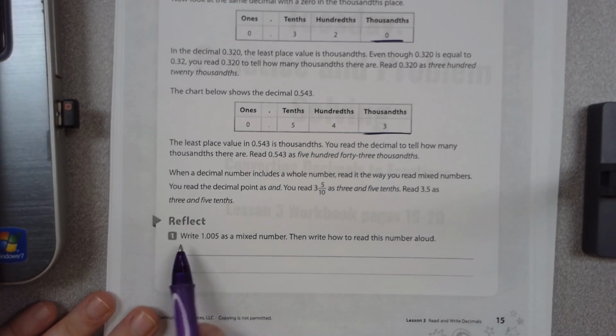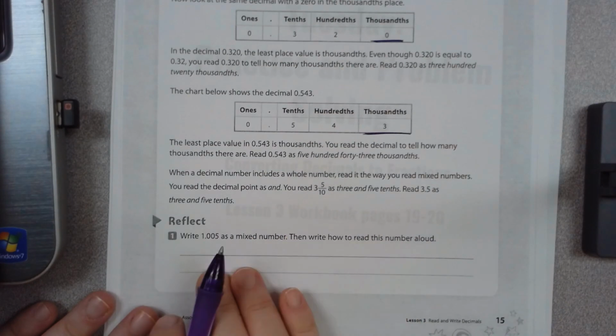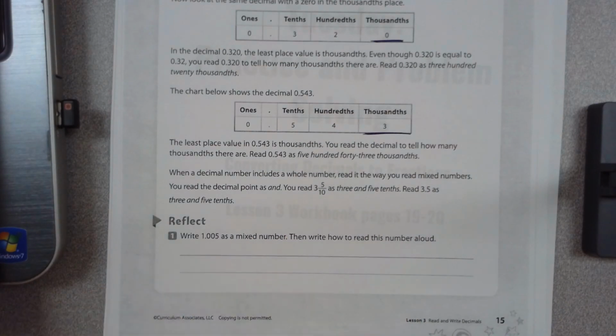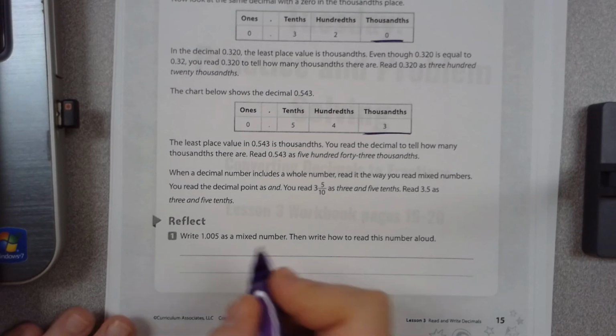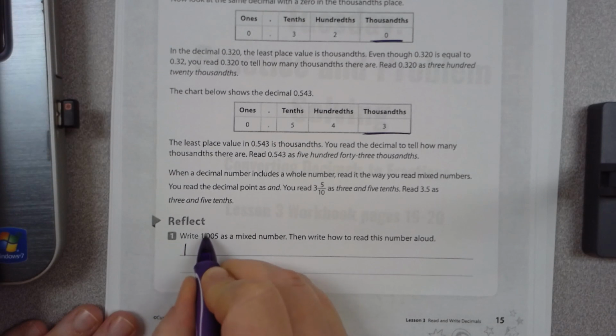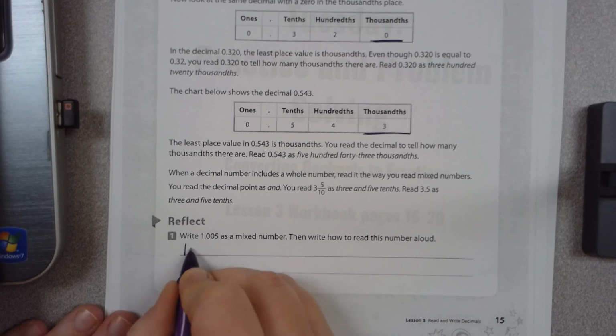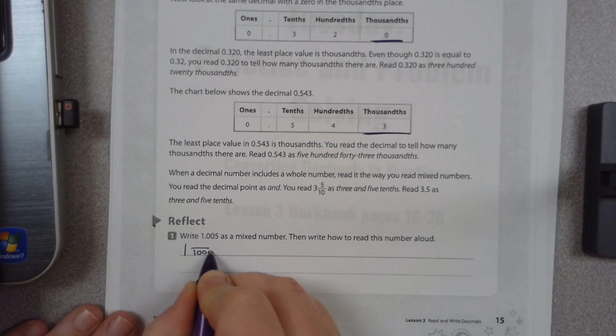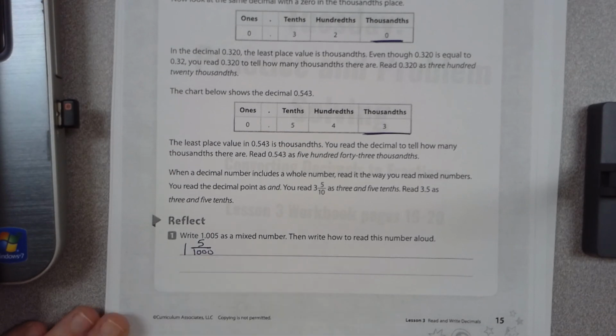Okay, now let's reflect. Based on all of this we just read, we're going to answer number 1. Number 1 says write 1.005 as a mixed number. Number 2, then write how to read this number aloud. So I have a whole number, which is 1, and the 5 is in the tenths, hundredths, thousandths place. So it's going to be over 1,000. So 1 and 5 over 1,000.